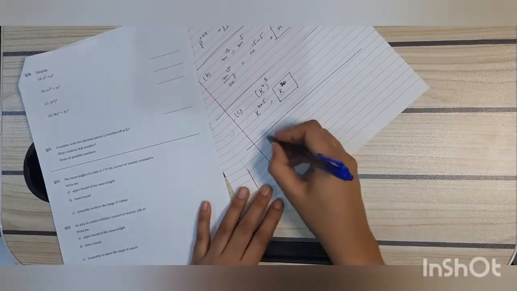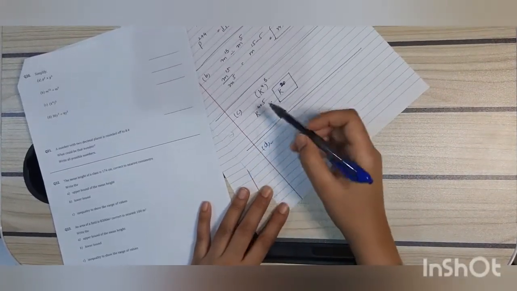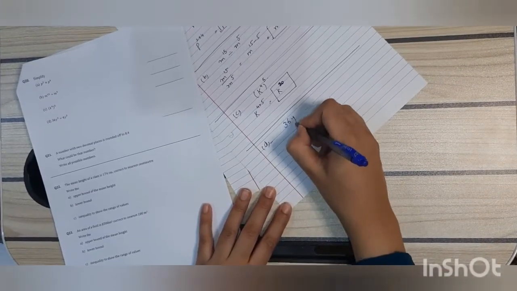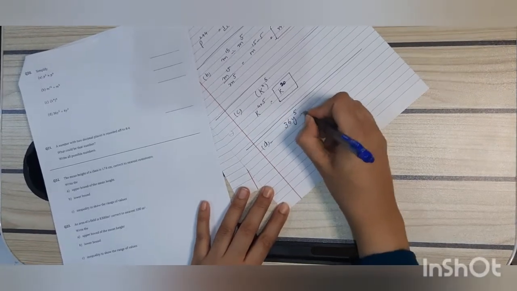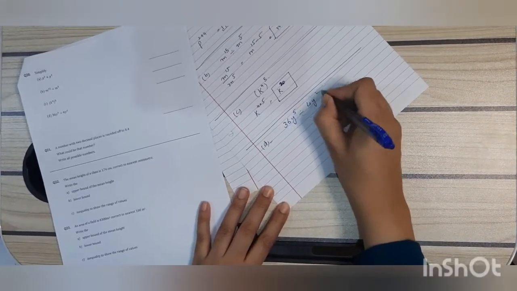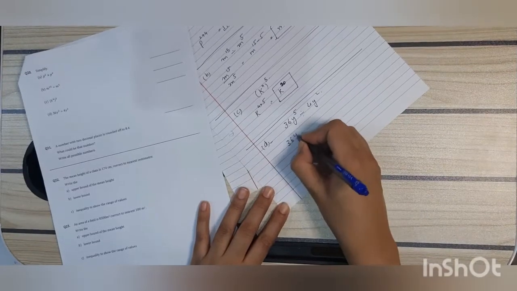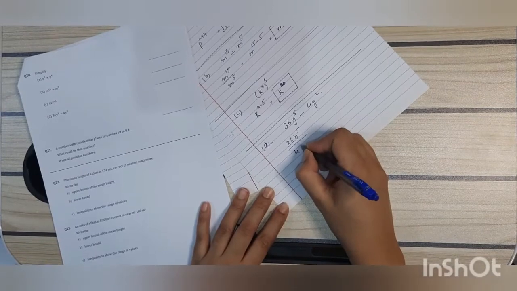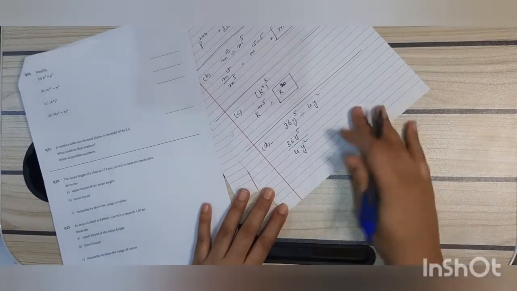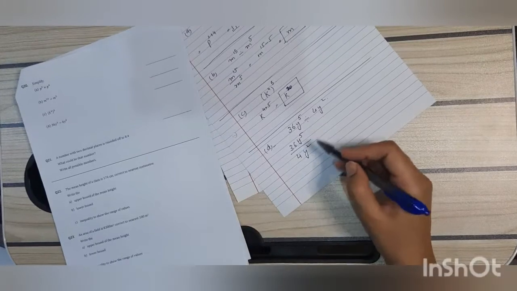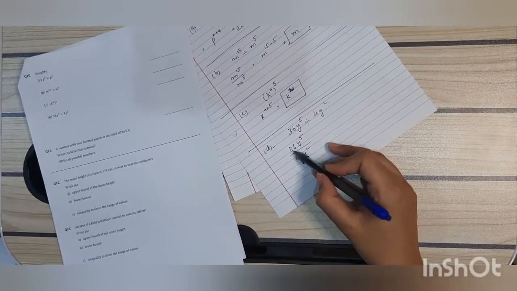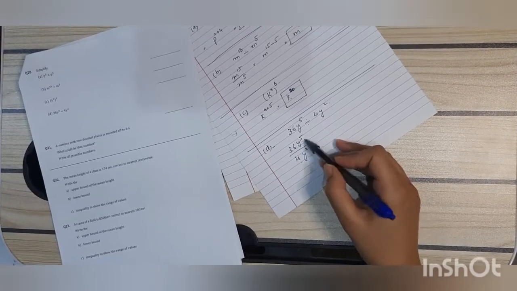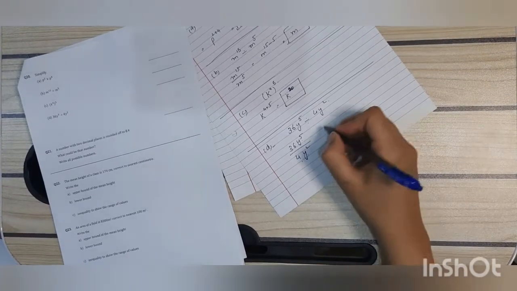Now question number 20 part D is 36 y power 5 divided by 4 y power 2. So here you can see we can divide 36 by 4, and for y the powers will be subtracted.